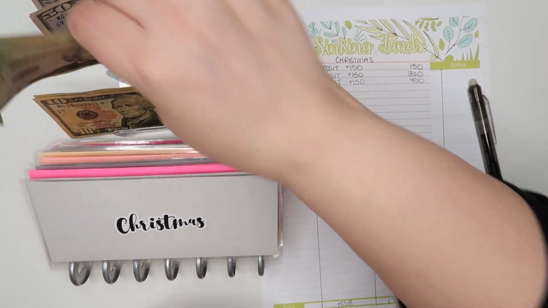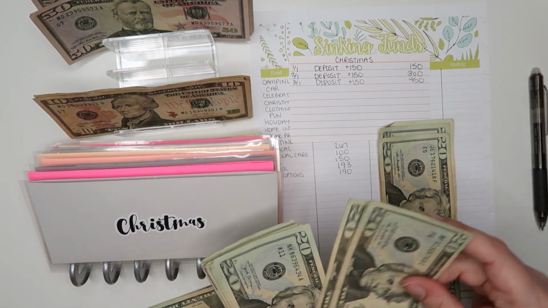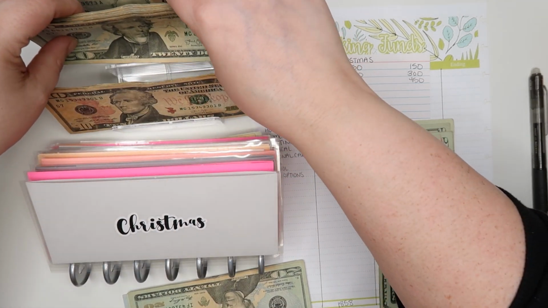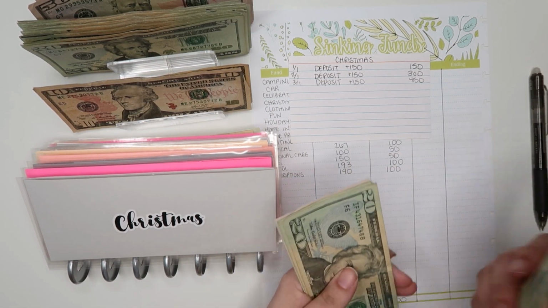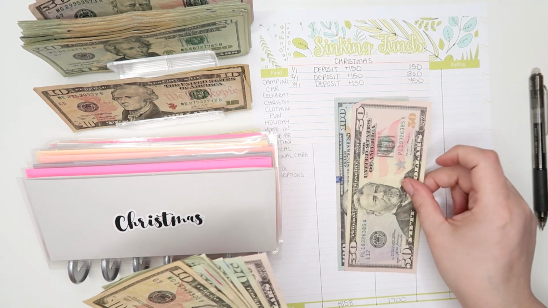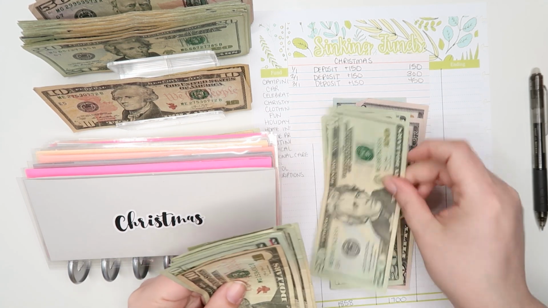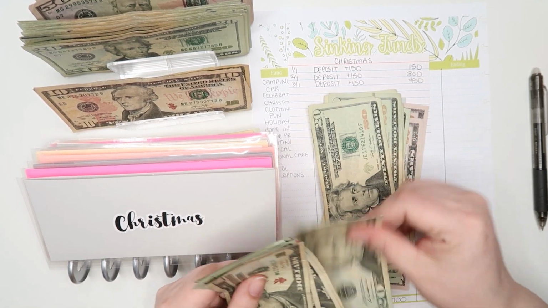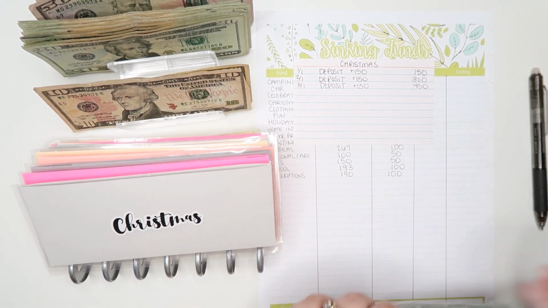Let's do some 20s for this, actually. So 20, 40, 60, 80, 100, 20, 40, and a 10 makes 50. So we'll just go ahead then and count this up. We have 100, 50, 200, 20, 40, 60, 80, 300, 20, 40, 60, 80, 400, 20, 40, 50. Perfect.